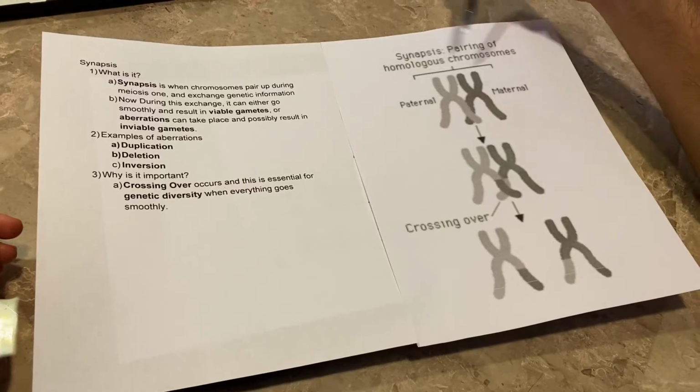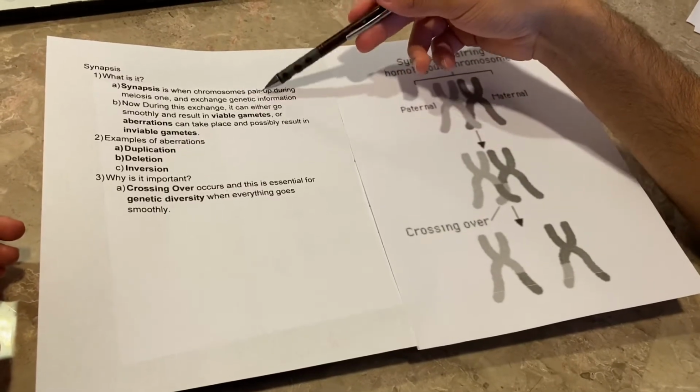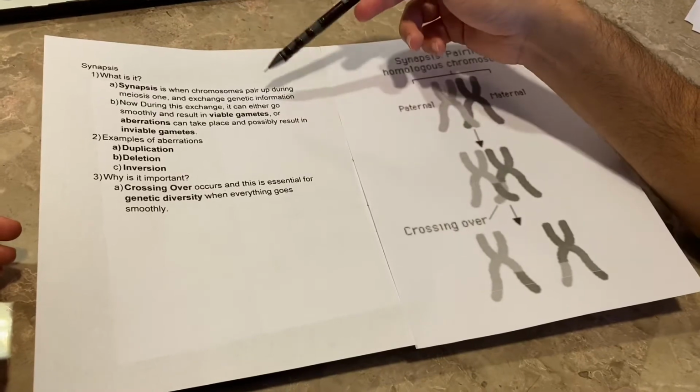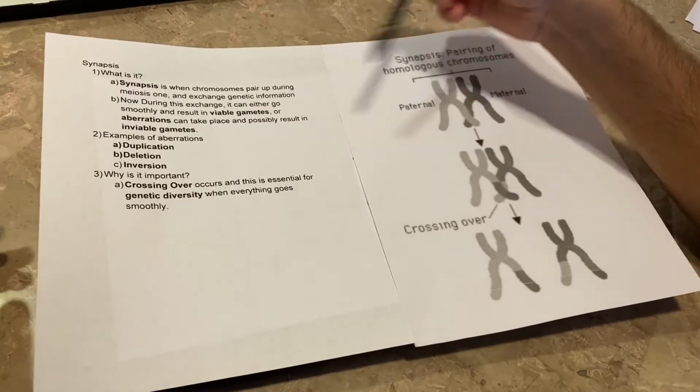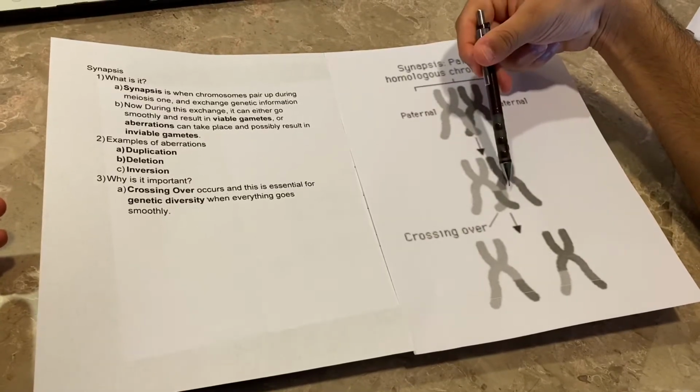Today we're talking about synapses. What is synapsis? Synapsis is when chromosomes pair up during meiosis I. During synapsis, you can have crossover, and that's when genetic information gets exchanged. Now, as you can see, this can be observed right here.